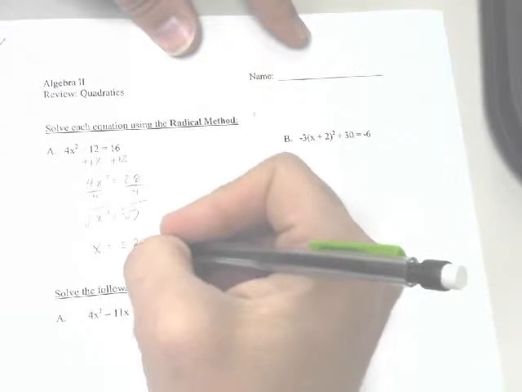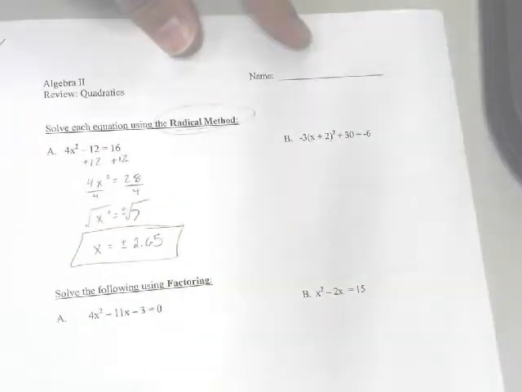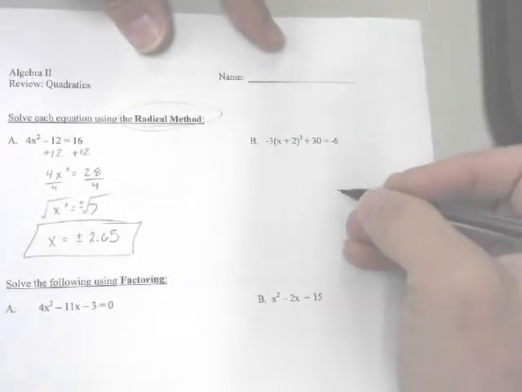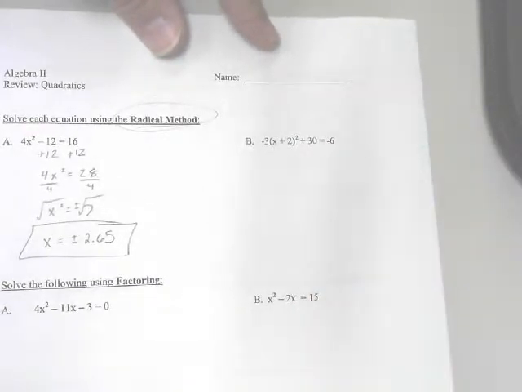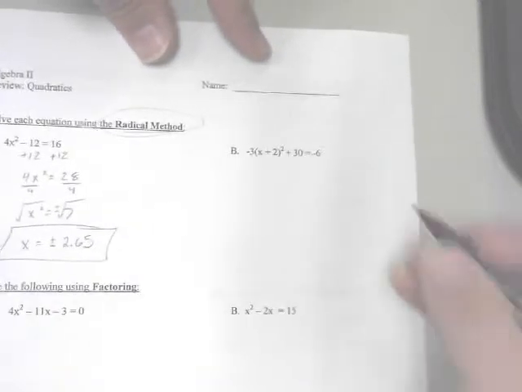Typically, guys, we're going to ask you to write your answer rounded to the 100th. It's going to be very rare that we're going to say leave your answer in simplest radical form. So if we don't say anything, assume it's to the 100th.